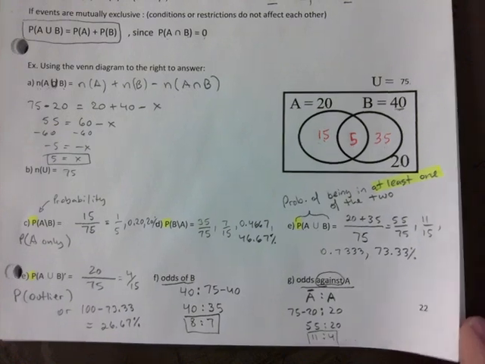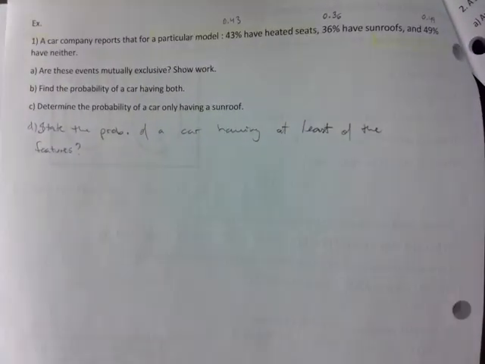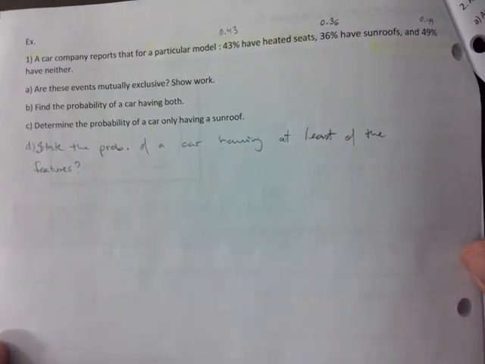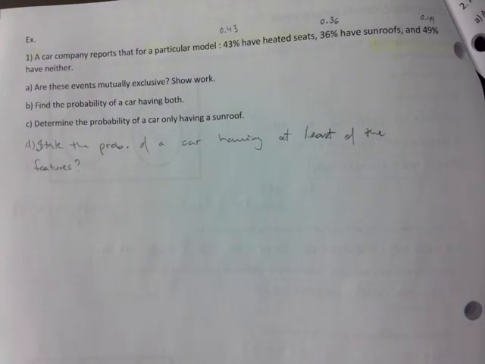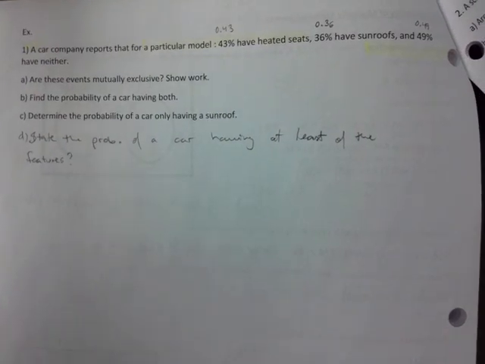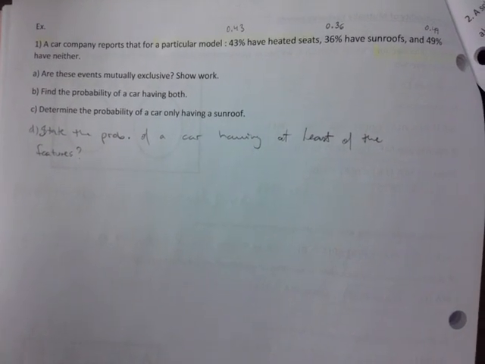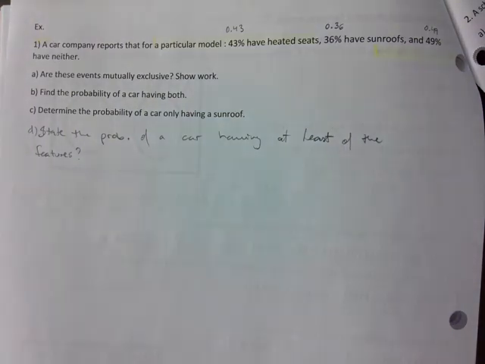Go to 23. Oh, I wrote on this. Okay. Must have been bored. Okay. This is a side joke. Hope you stay awake. How's that?